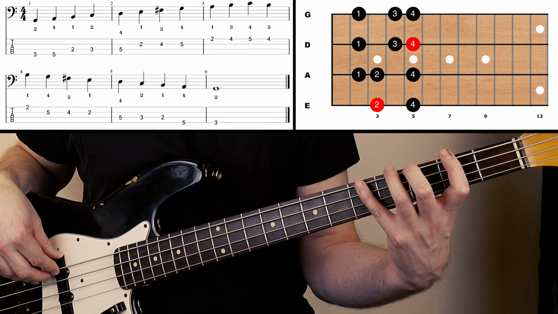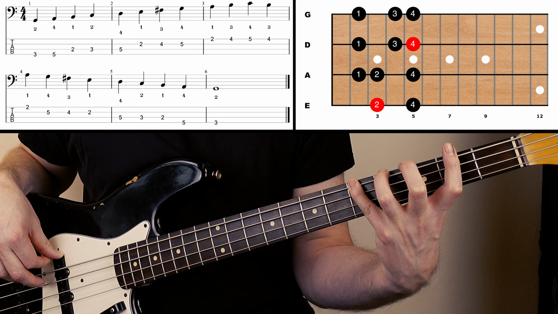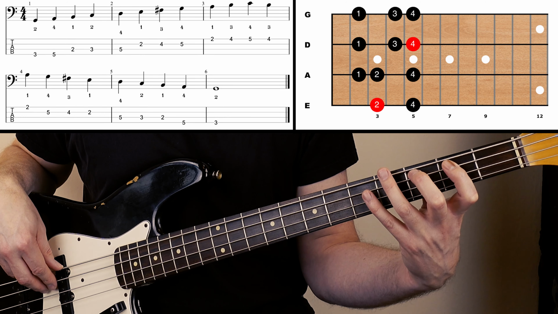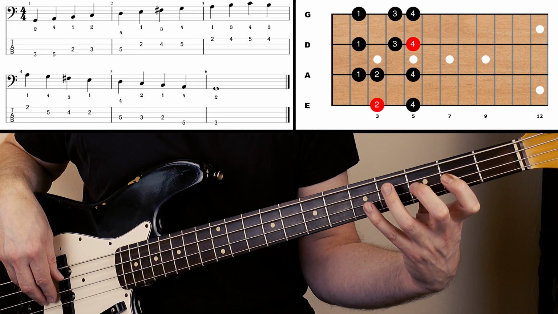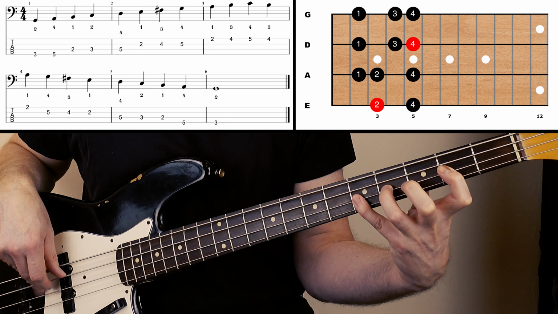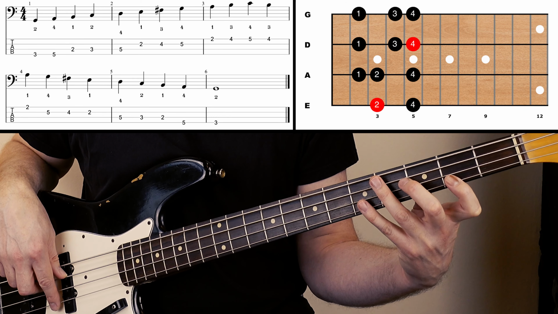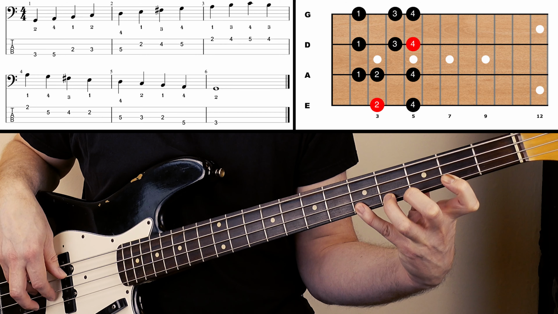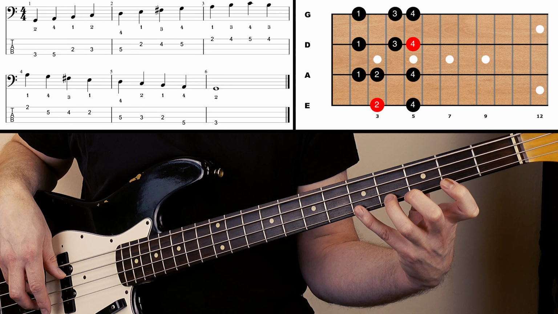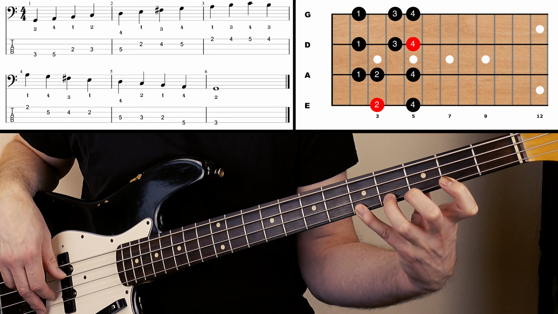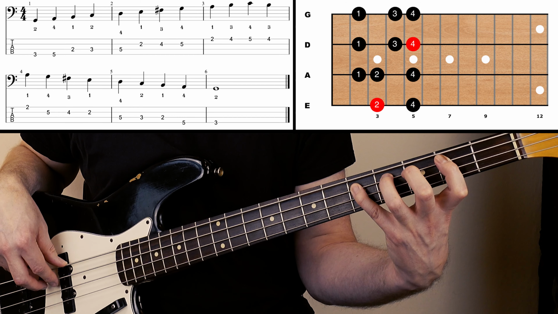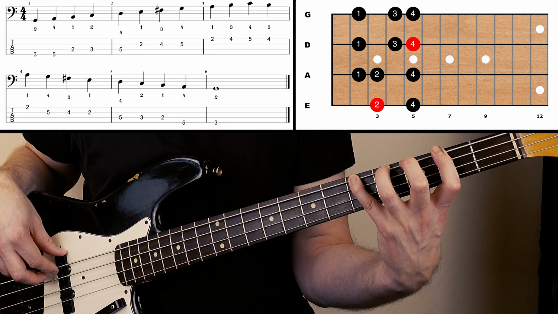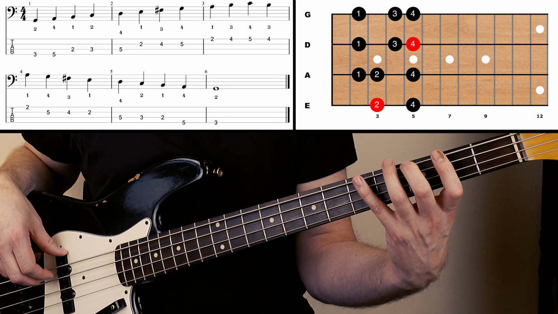So it's going to be 2-4 on the E string, then we're going to move to 1-2-4 on the A string, 1-3-4 on the D string, 1-3-4 on the G string. Then of course we'll go back down to the beginning of the scale, which is going to be 4-3-1, 4-3-1, 4-2-1, 4-2. Okay, so this scale is the most important scale in terms of building the others.